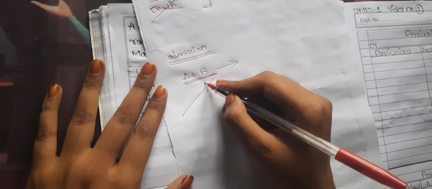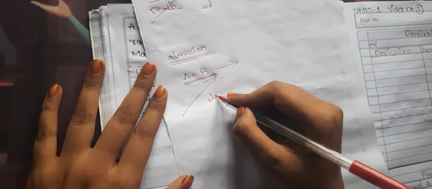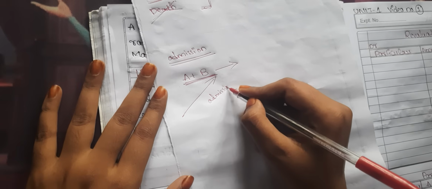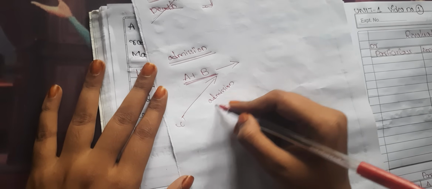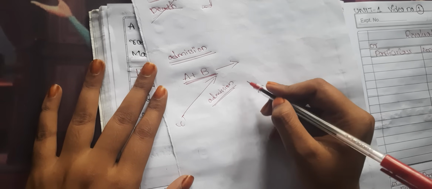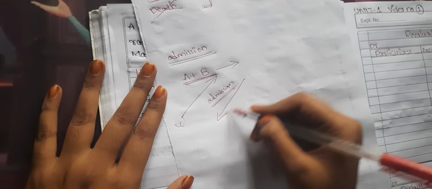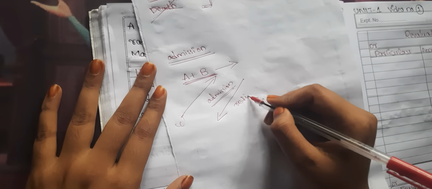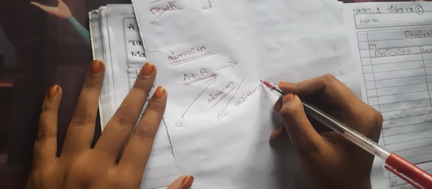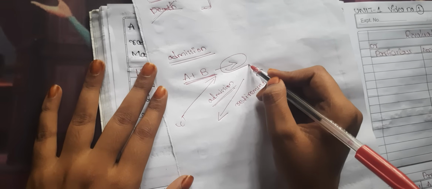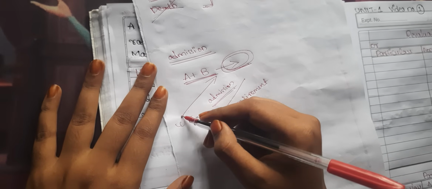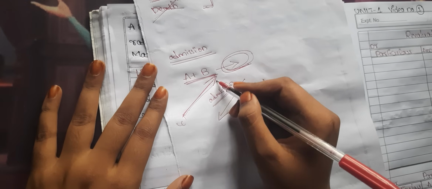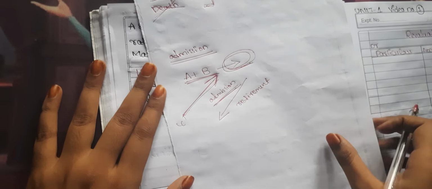A person joining the business is known as admission. If a person is going out of the business, that is retirement. The business already exists, but they are admitting one new partner into it, and that is known as admission.